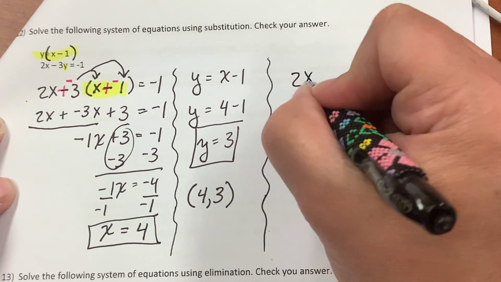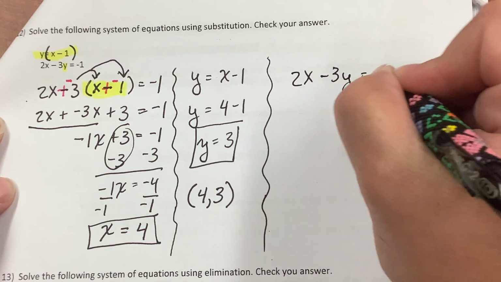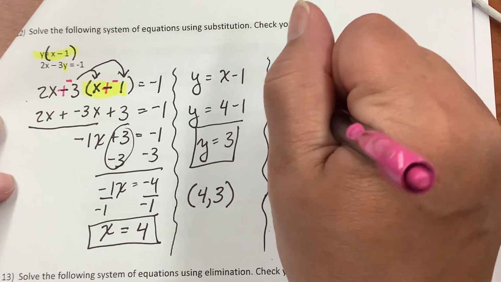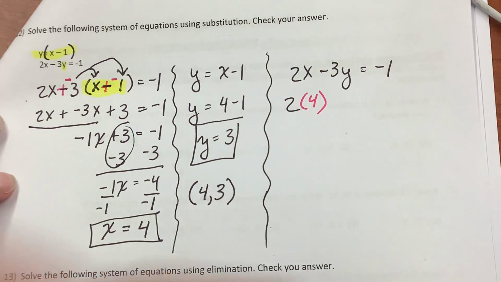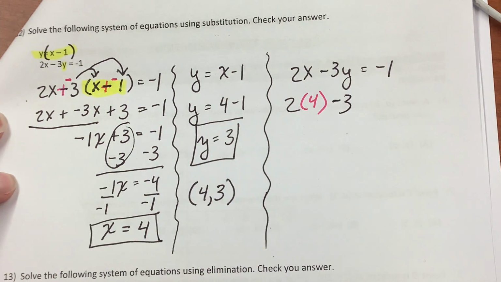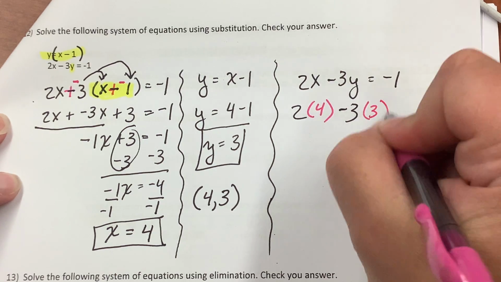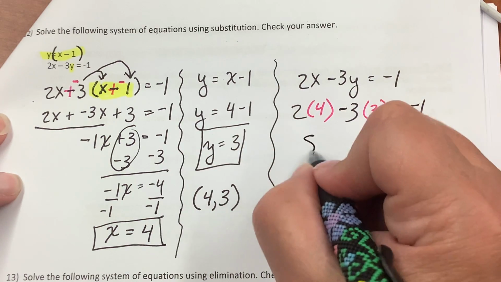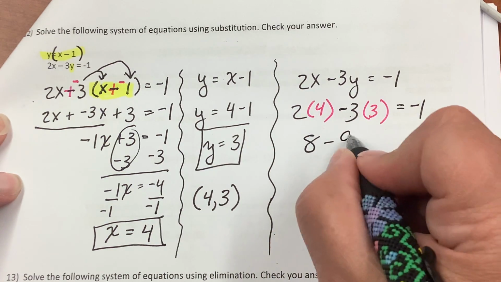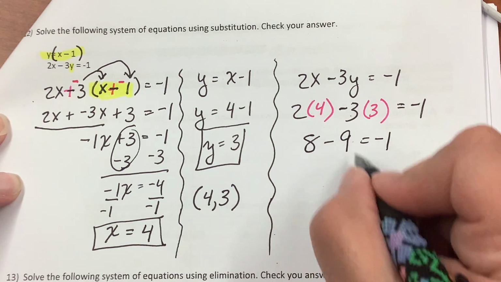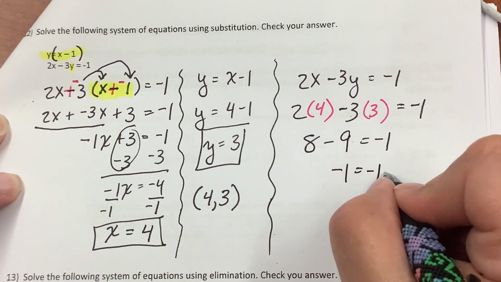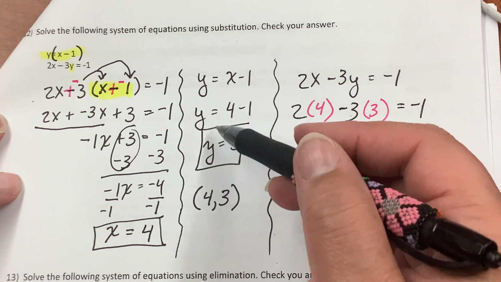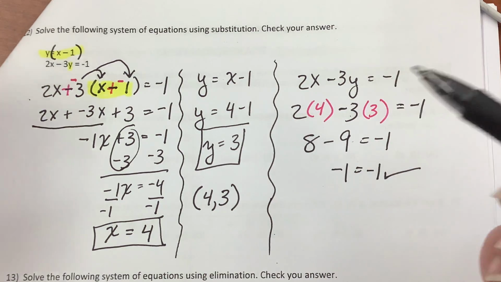So 2x minus 3y equals negative 1, and where the x was, I'm going to put 4, minus 3, where the y was, I'm going to put 3, equals negative 1. 2 times 4 is 8. 3 times 3 is 9. 8 minus 9, negative 1 equals negative 1. Yay, it checked. So now I know that 4, 3 worked in this equation and in the second equation.